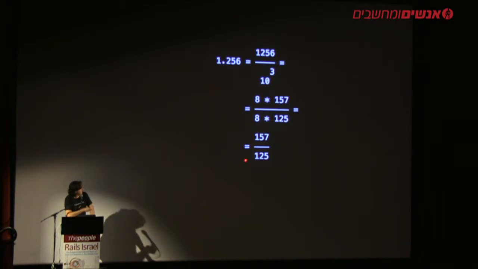So this denominator here divides some power of the base. You see? And the other way around. If you are able to start here and get a power of the base, since this is an integer, you're going to get a number with a finite representation.